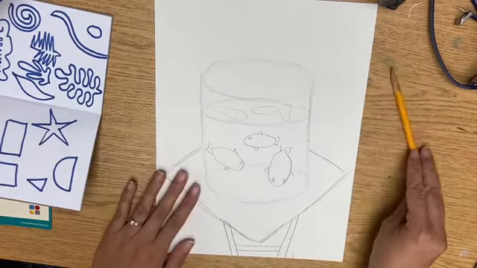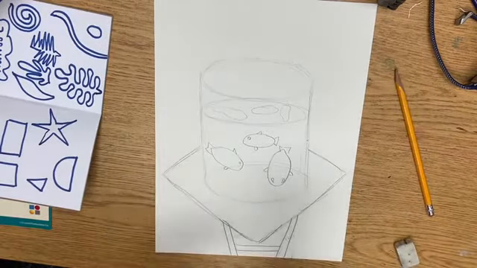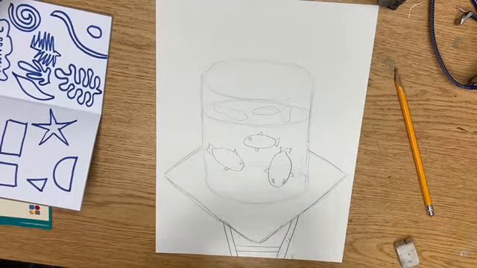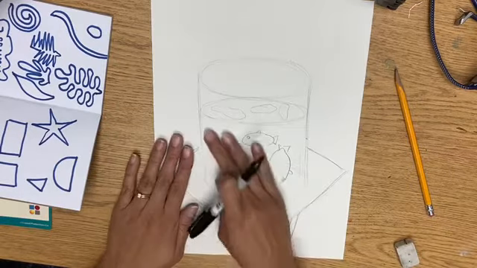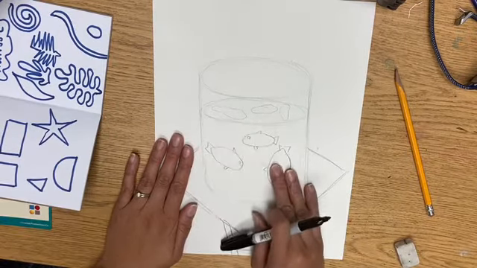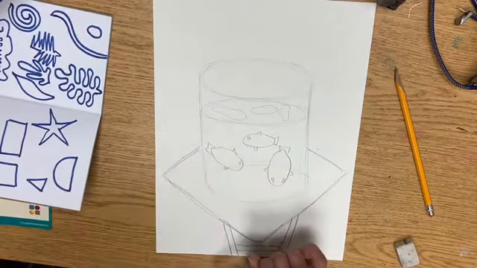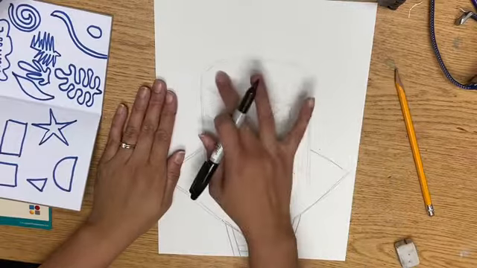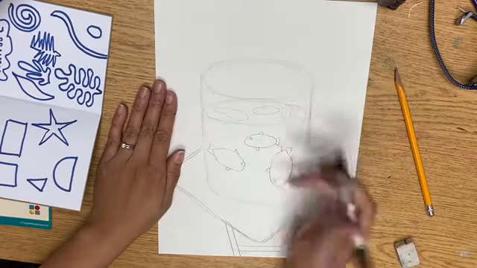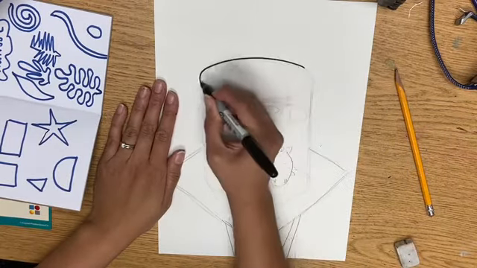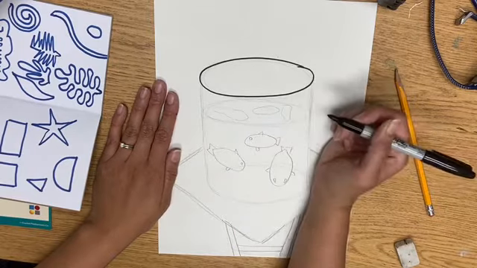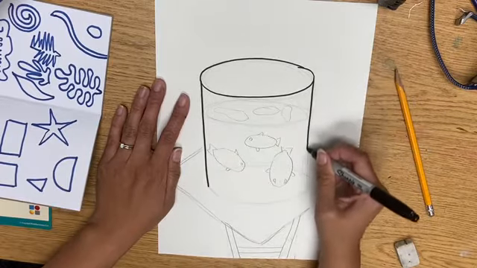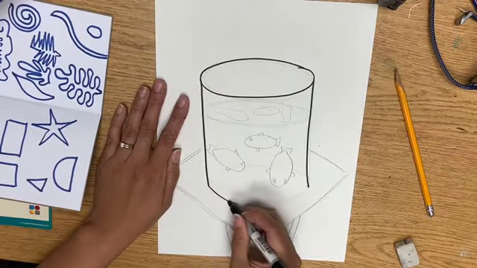Okay, before we go any farther, let's take a moment to trace over what we've done already with Sharpie. With the exception of the inside lines of the fish tank. So let me show you what I mean by that. So we can do the outside of it. So do the top oval, the sides, and the bottom edge.